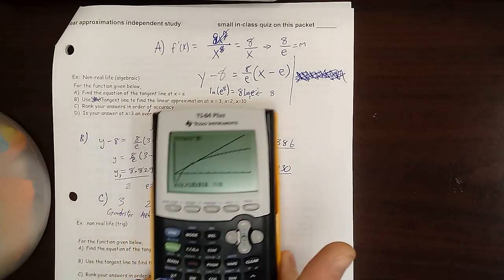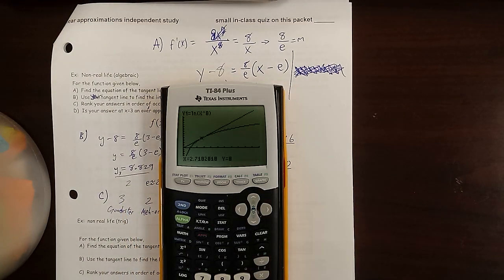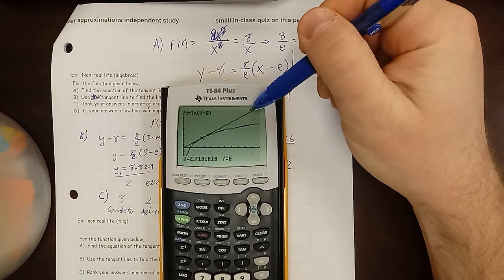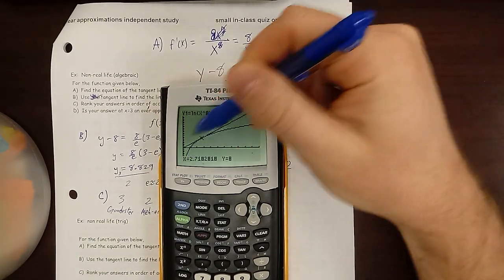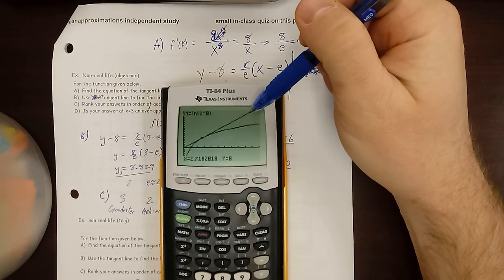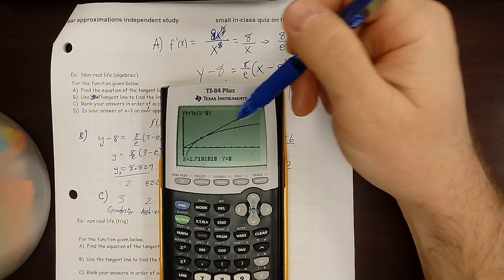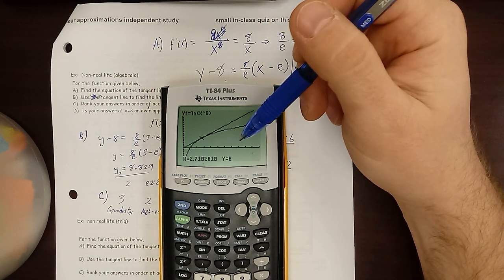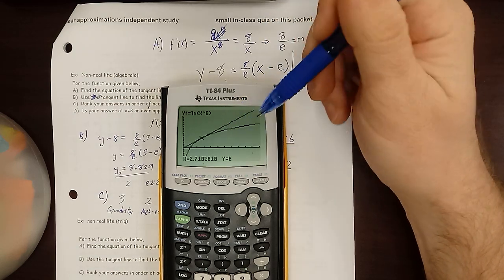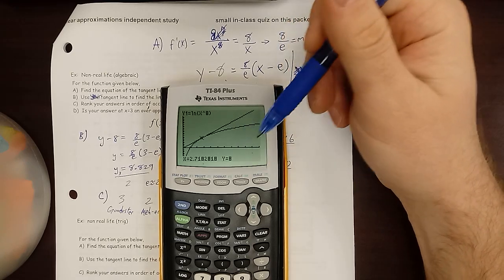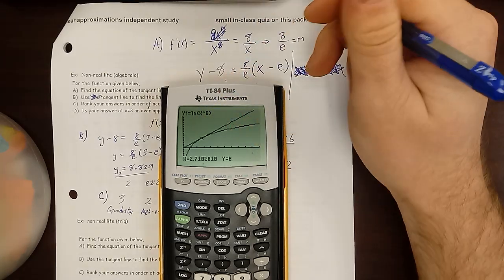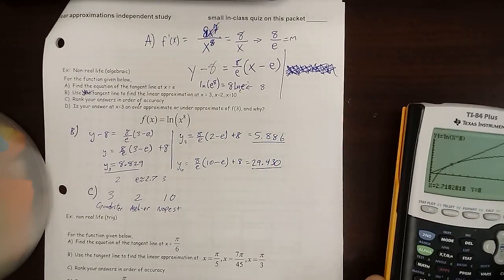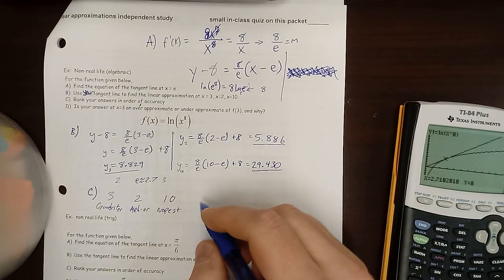Now, if we look at this, we can see in our picture that any point along our tangent line is going to be above the curve. That means any of these points is going to be an overestimate. But it's not enough to just say, oh, I looked at the picture and it's above it. Usually they're going to expect some kind of reasoning beyond that.